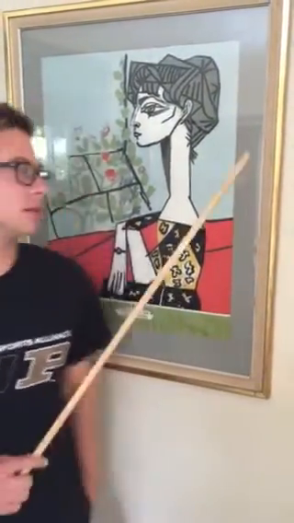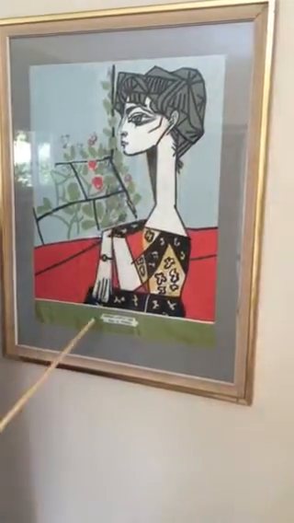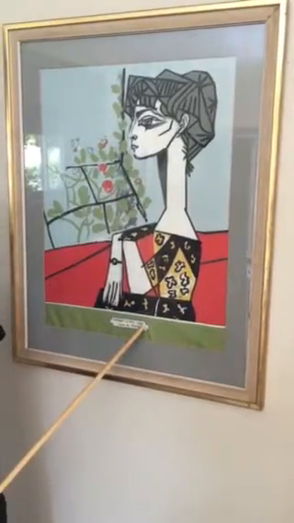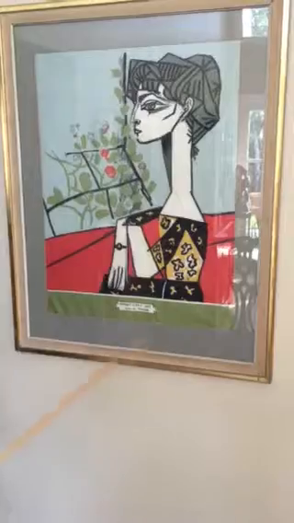For my video project, I decided to analyze this painting done by Picasso, and the name of this painting is The Portrait of Mrs. Z. This painting has hung in my house for over 17 years, and before it hung in my house, it hung in my grandma's house. It is fair to say that I've seen this painting for many years. However, until this point and before taking this class, I have never fully analyzed this painting.